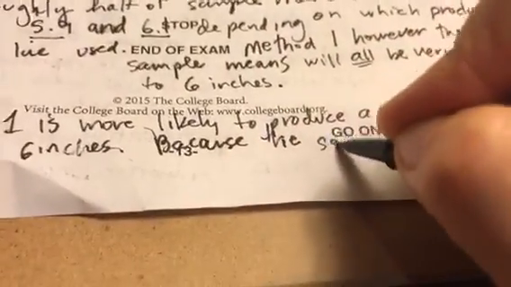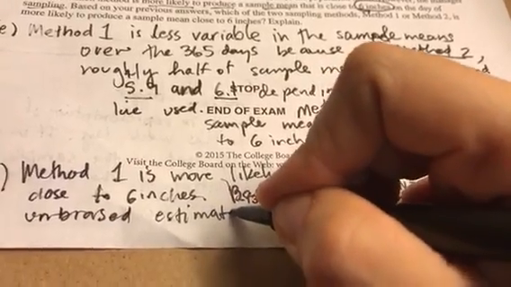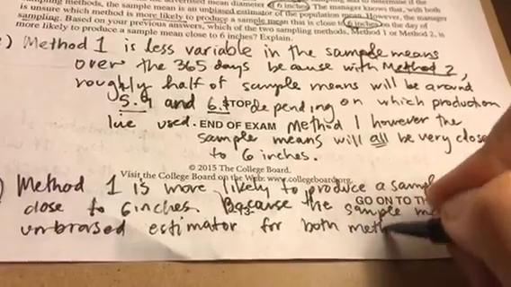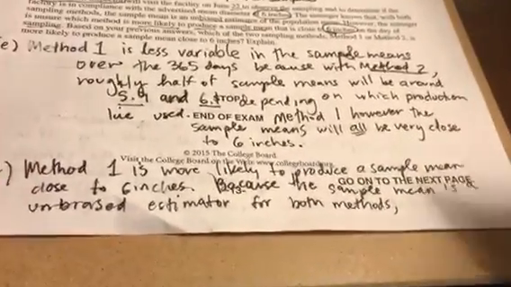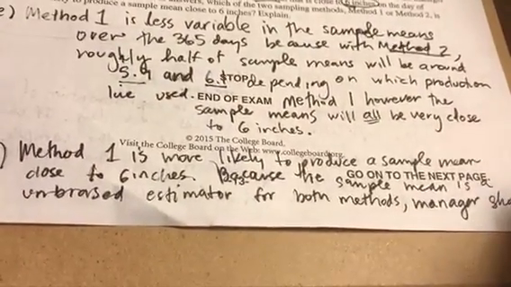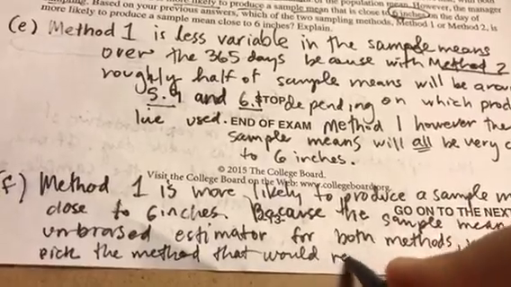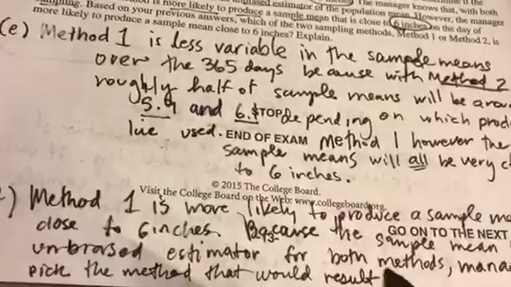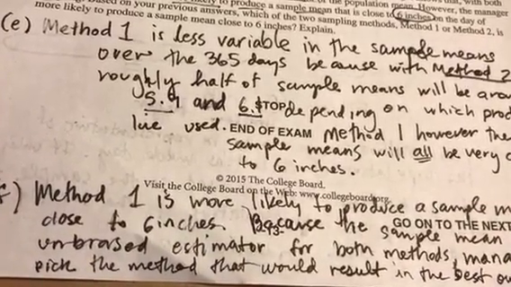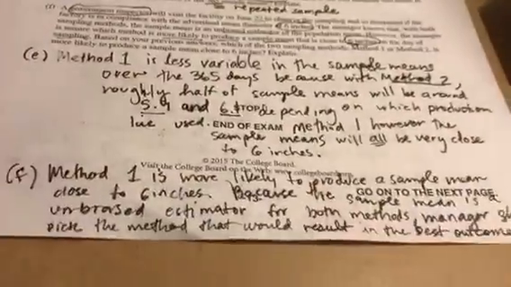Because the sample mean is an unbiased, just like the question said, an unbiased estimator for both methods. So therefore, it's fair for the company to use both methods. So therefore, it should be up to the manager to decide, and the manager should pick the method that would result in the best outcome. And notice, if I picked method 2, I'd likely have a low chip outcome, and that would be disastrous.